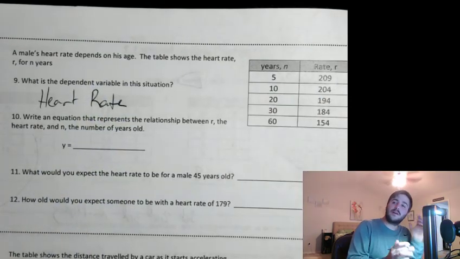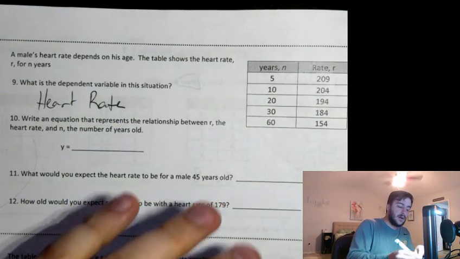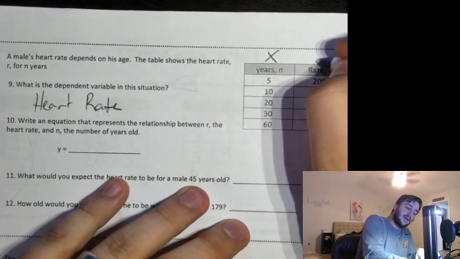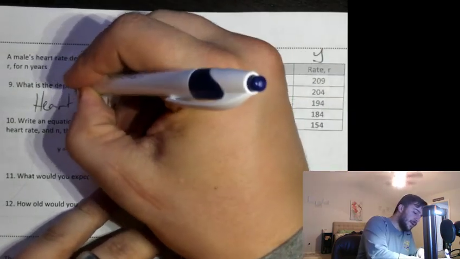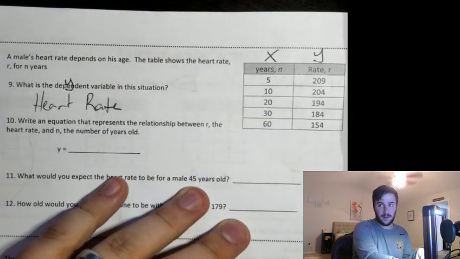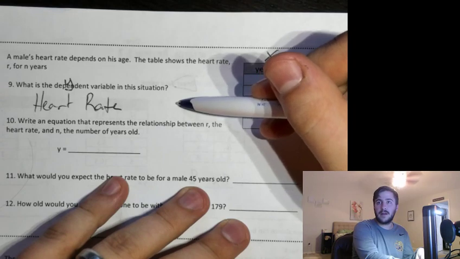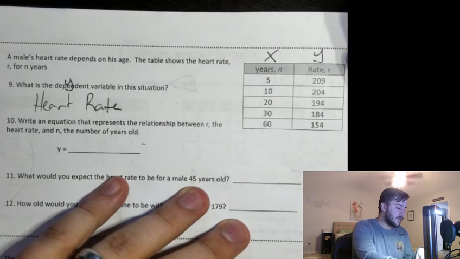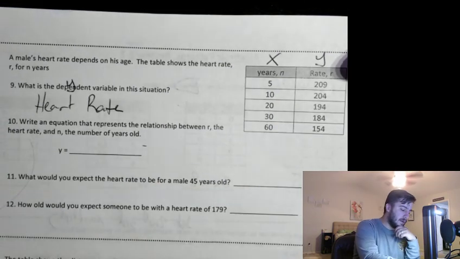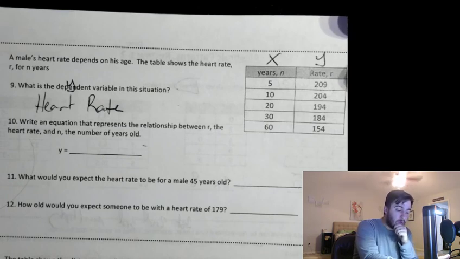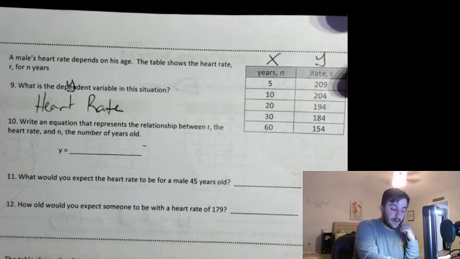Okay. What's another way we could have known this? Well, X goes on the left, Y on the right. Dependent is the Y variable. Okay, it's the Y. So that's going to be the heart rate. Again, we got two ways of figuring that out. Write the equation that represents the heart rate with the number of years old. Well, how do we go about doing that? Well, we can type our function into the calculator.